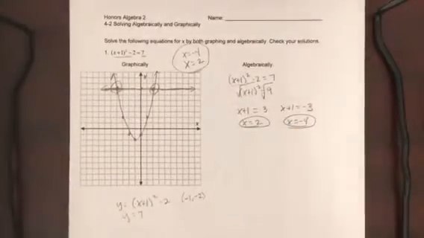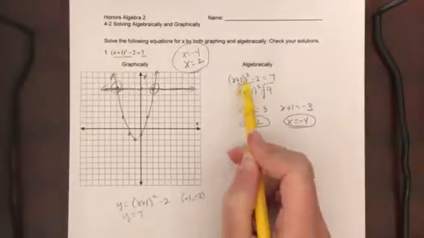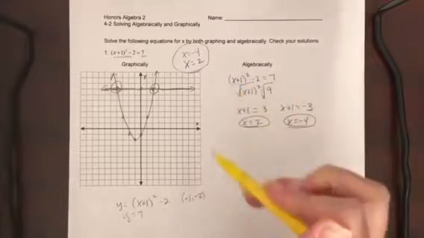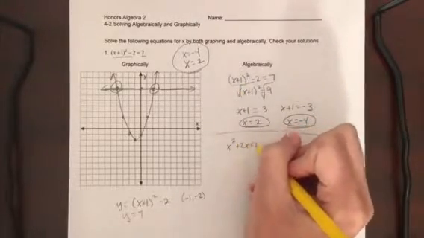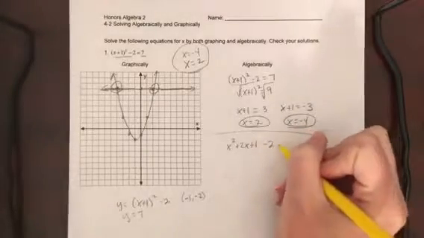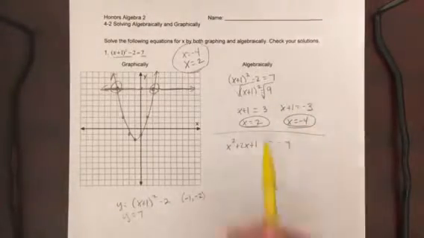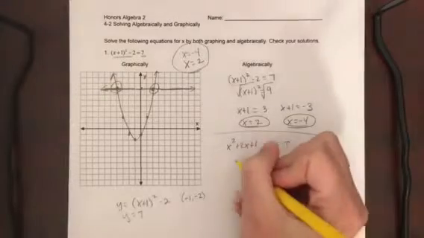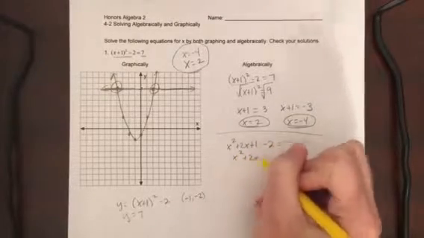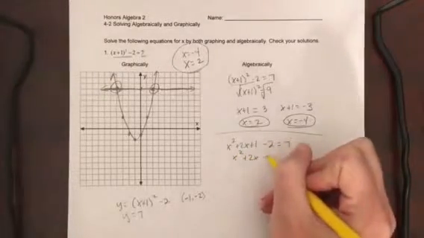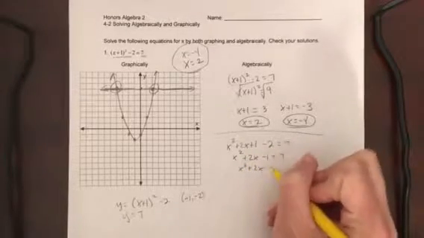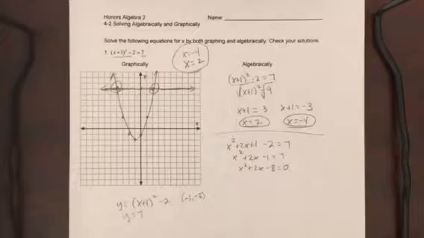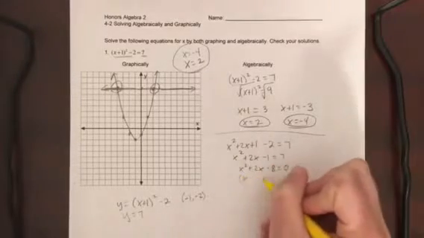Okay? So you could also solve this another way by actually multiplying this out. If you like FOIL, we get x squared plus 2x plus 1, then we have the -2 and it equals 7 still. So if you wanted to multiply this together, you could. And then combine all your like terms and get everything to one side. And we can end up factoring this, and we'll get the same exact values when we factor.